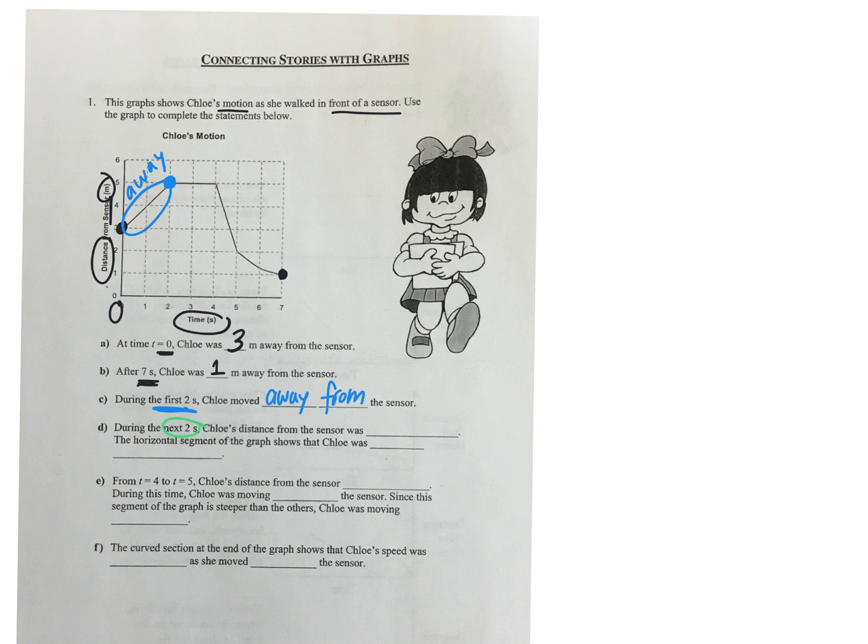During the next 2 seconds, so 2 more seconds are passing by, right? 2 seconds. Distance from the center was what? Her distance from the sensor was the same. What was it? She was still 5 meters away from the sensor. She did not move. The horizontal segment, so this horizontal line, tells us that Chloe was not moving. She stopped.